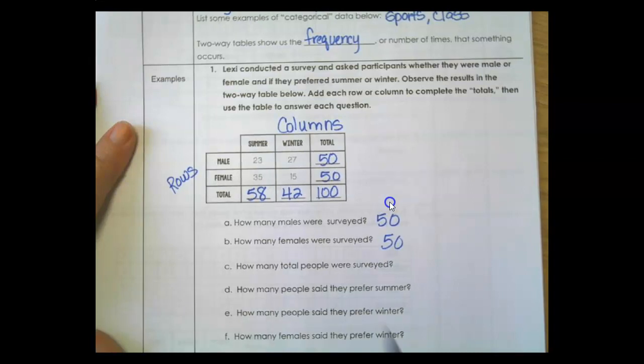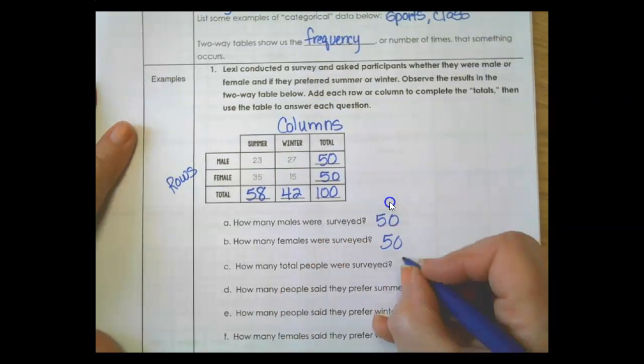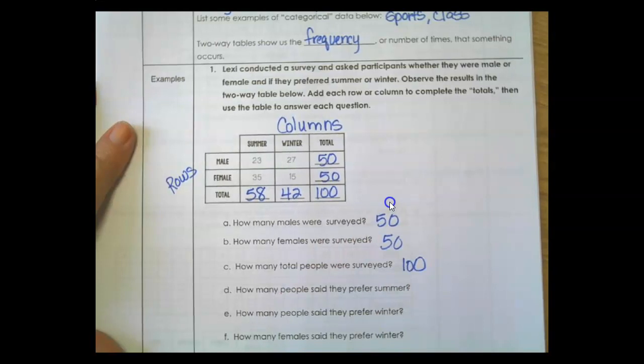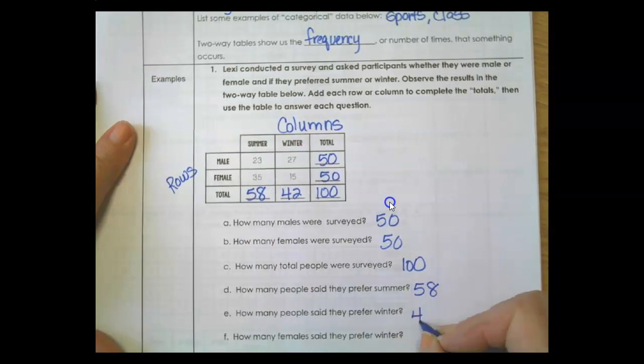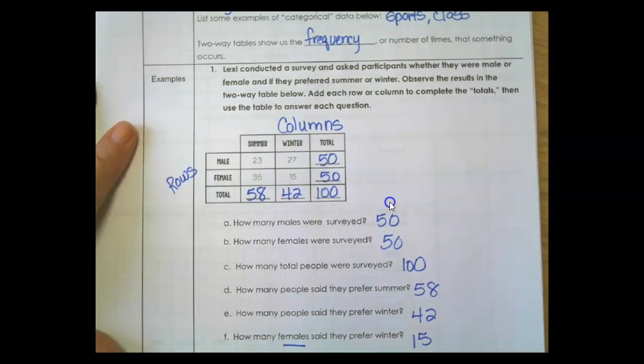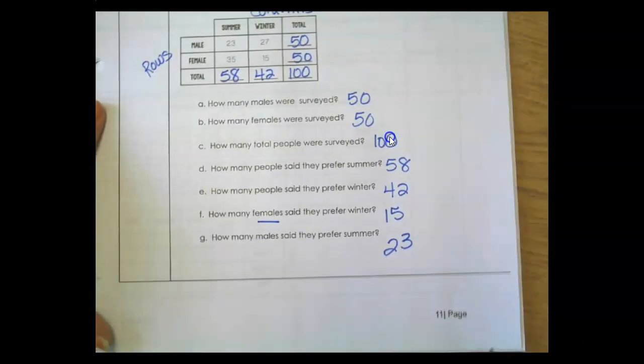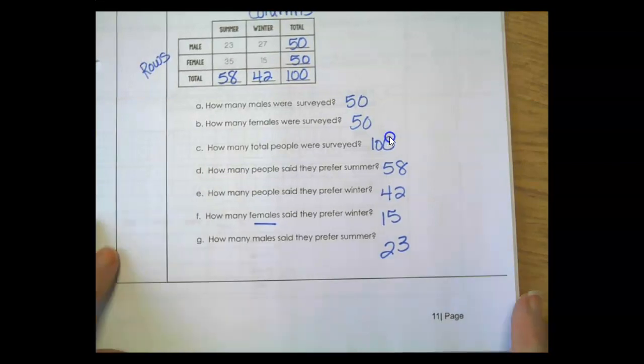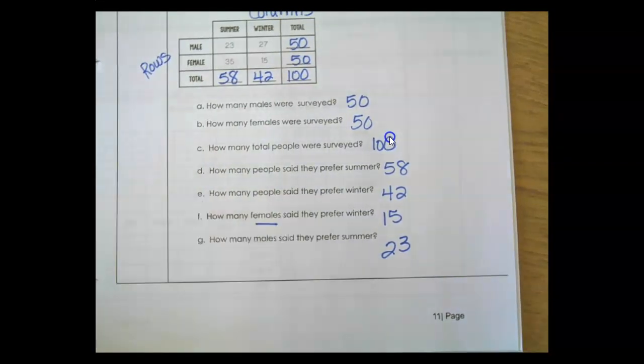How many total people were surveyed? So this is the total of total. So that's 100. How many people said they prefer summer? So that's a column. So that's 58. Winter was 42. How many females? So specifically females. So I'm just going to look at females prefer winter. 15. How many males say they prefer summer? 23. So there's two different ways to think of it. One of these is just the frequency, and then we're going to do the relative frequency, two different things.